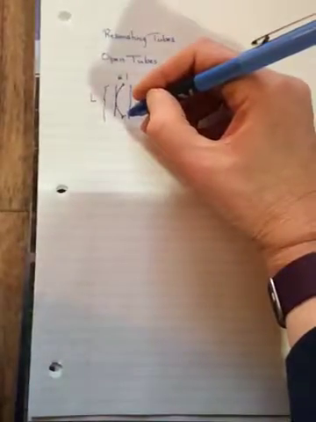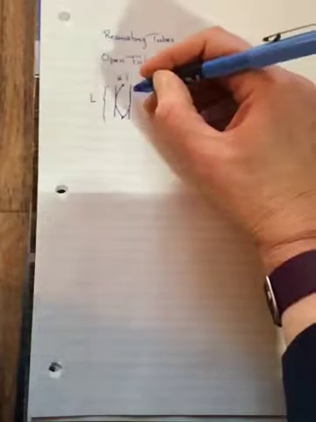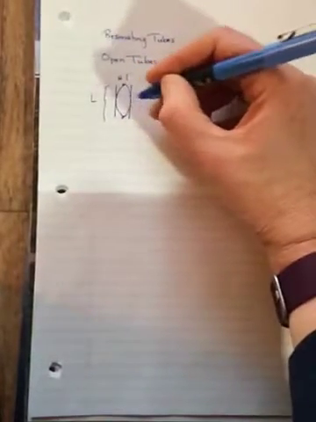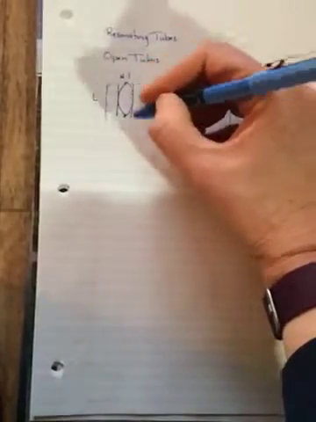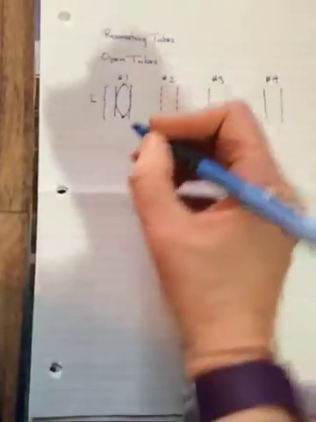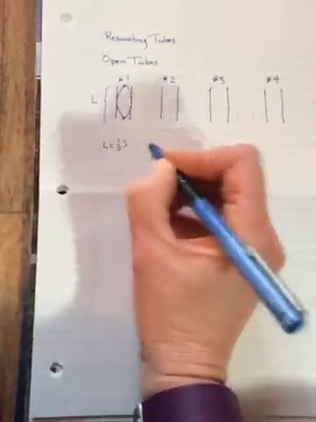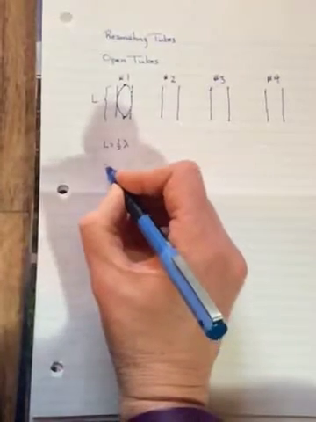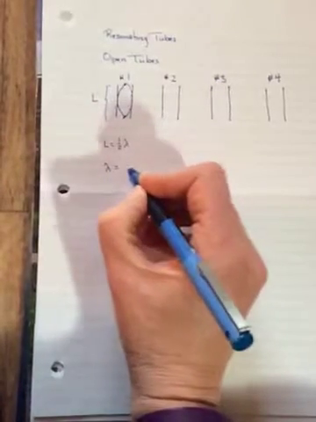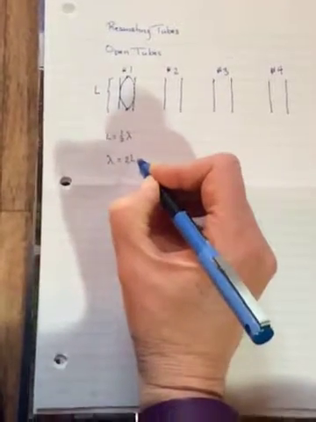Now if it's a standing wave, remember it'll be flipping back and forth. So we do a broken dotted line on the other side. So this is a 1/2 wavelength. So L, the length of the tube, has to be equal to 1/2 lambda. And if we rearrange for lambda, then it means lambda must be equal to 2L.